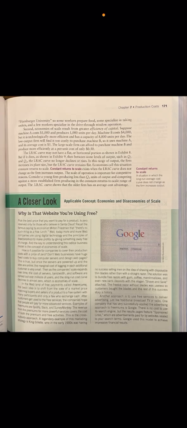This is the cross-subsidy approach. The legendary example of this marketing strategy is King Gillette, who in the early 1900s was having no success selling the idea of shaving with disposable thin blades rather than the straight razor. The solution was to bundle free razors with gum, coffee, marshmallows, and even a brand new bank deposit, with the slogan attached. The freebie razor without blades was useless, so customers bought the blades, and the rest of the story is history.